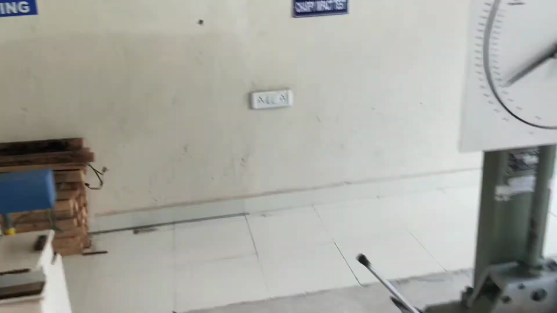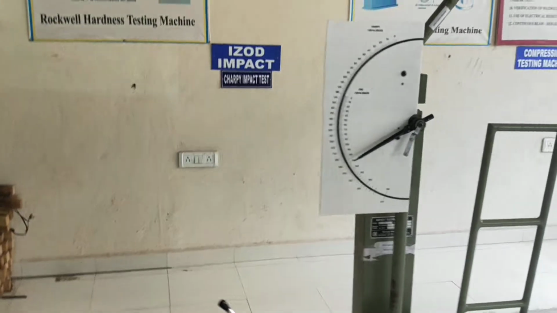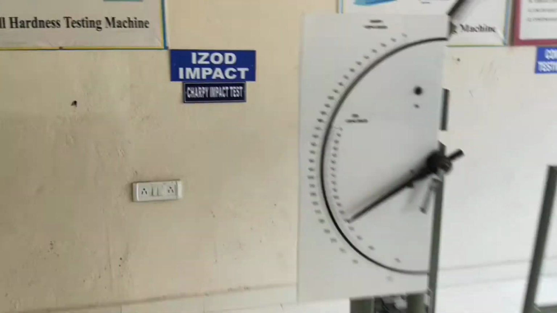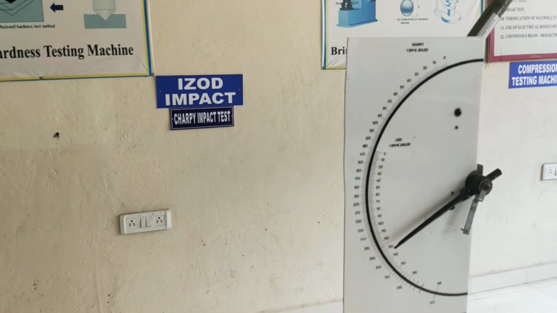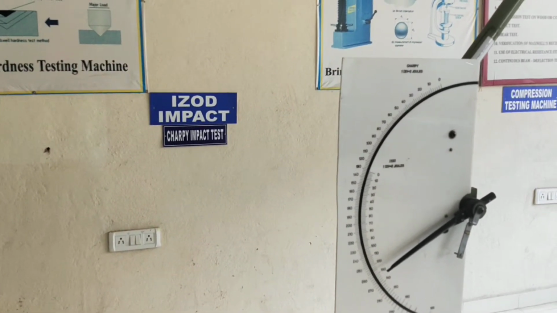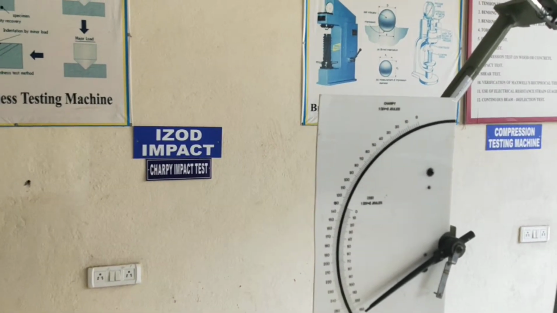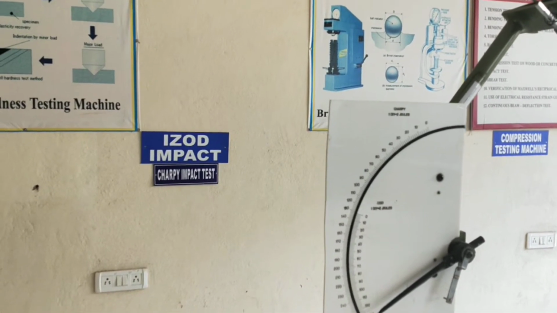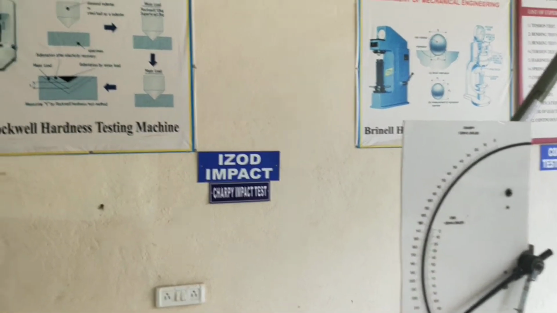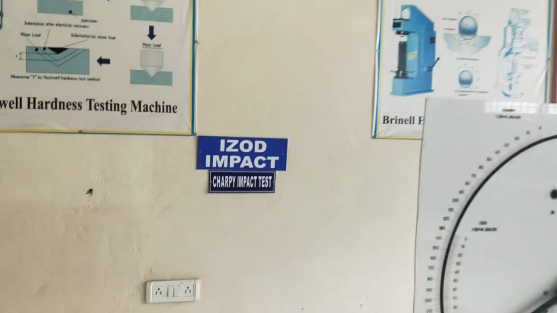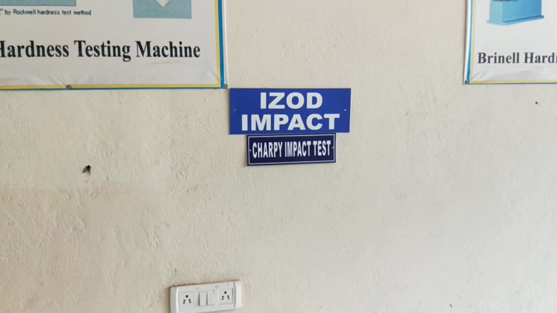Now this is an impact machine. It is used to find out the impact taking place over a given material. If sudden shocks are given, what should be the strength of the material so that it can resist or absorb the sudden shocks applied to the machine part or material? Depending upon the material and the type of hardening methods, the strength of that material is decided, and this is described by using the Izod or Charpy test. So this is the machine.